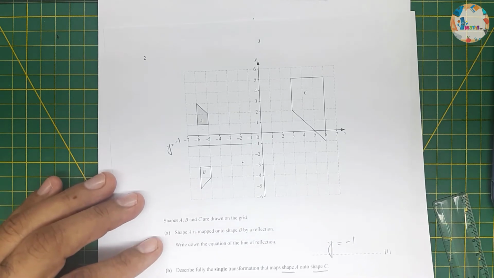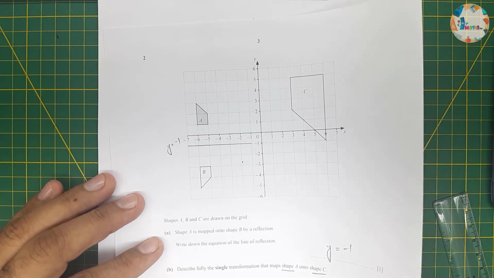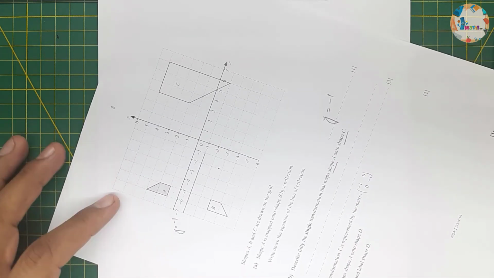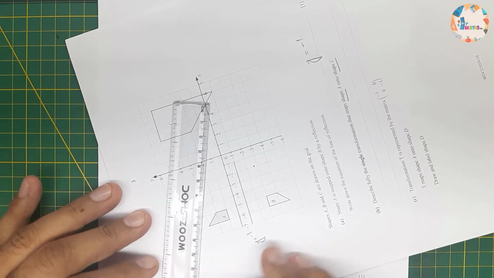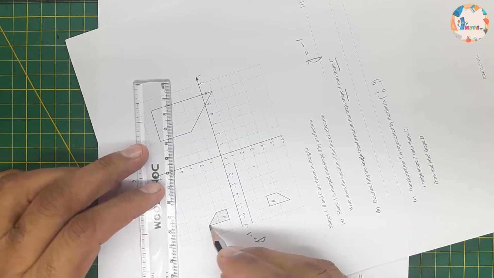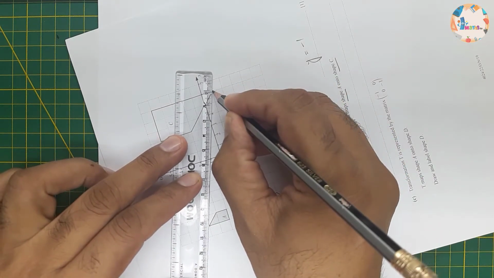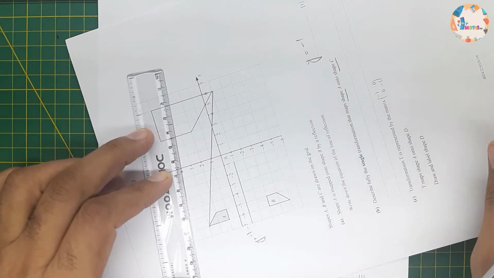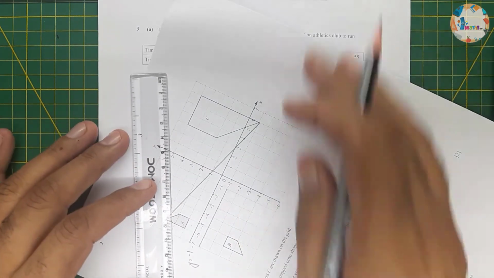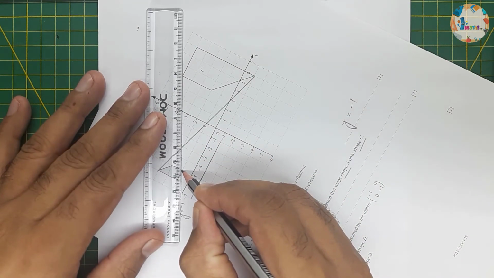So shape A onto shape C we will be checking, and for that we can rotate the page. Shape A onto shape C, we will be just joining the ends. For example, this point we can join with this one, and then we can join, for example, this corner with this one.